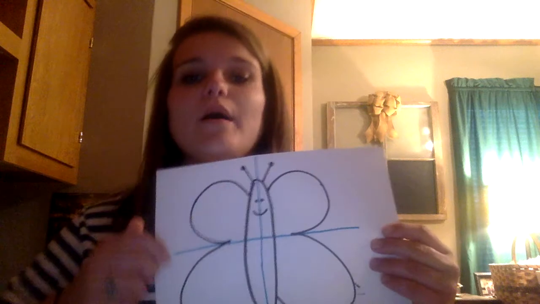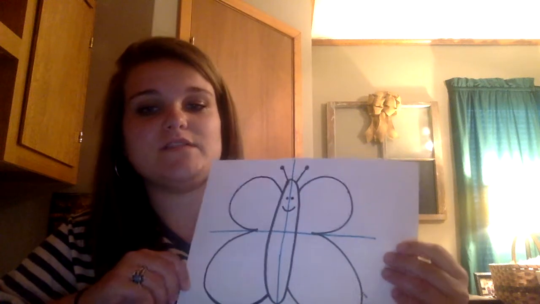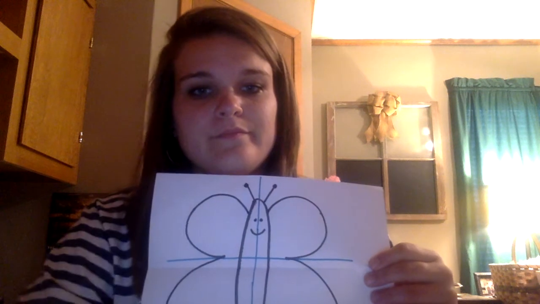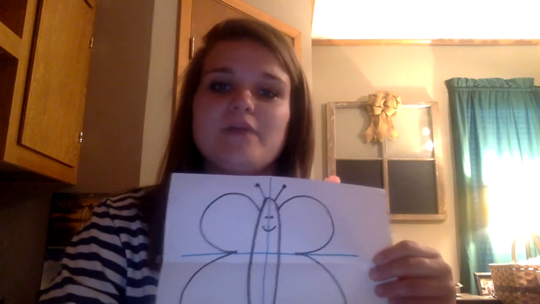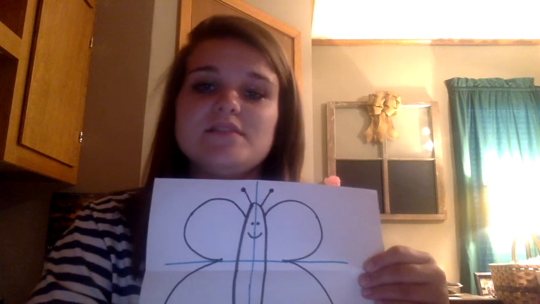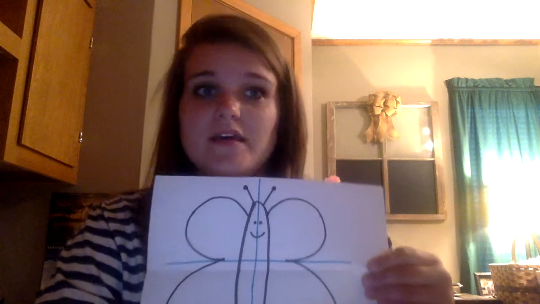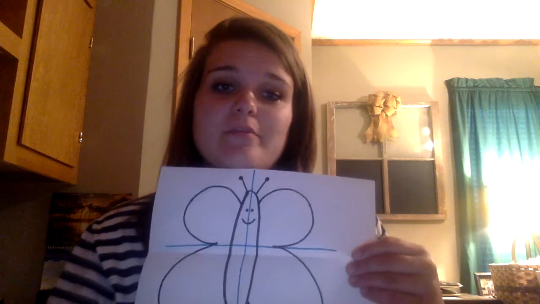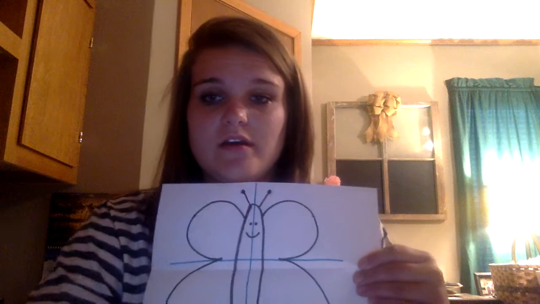Now, I can see why you thought this would be a line of symmetry, but if we fold the butterfly in half over this line of symmetry, is the butterfly the same on each side of the line? No, that's right, it's not the same. So this is not a line of symmetry because the images on each side of the line have to be reflective or the mirror images of each other.